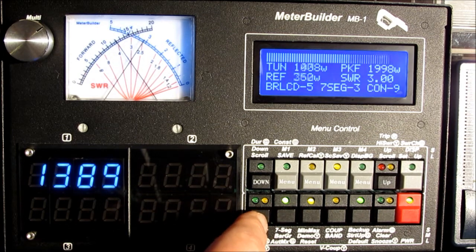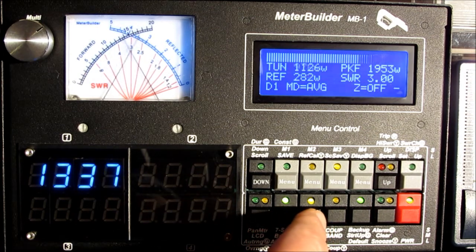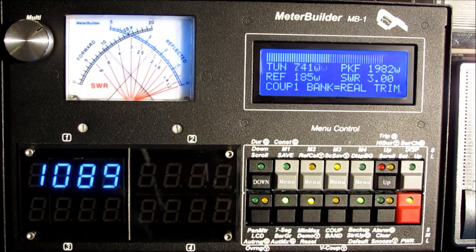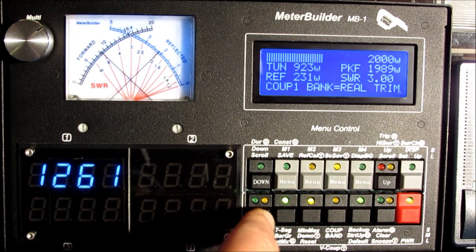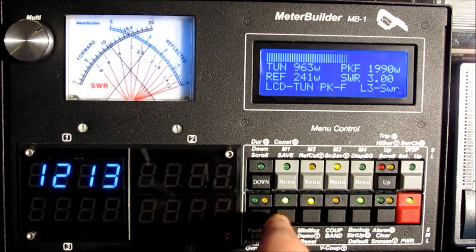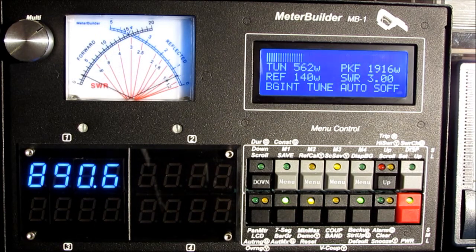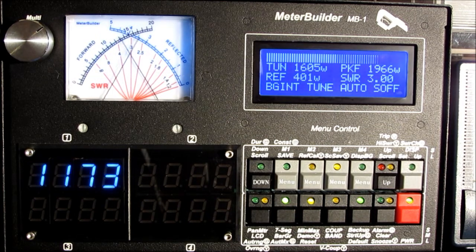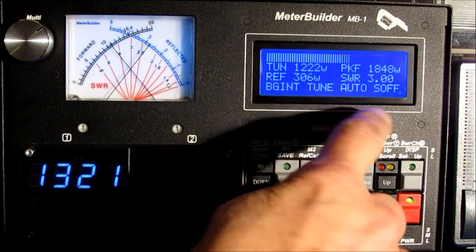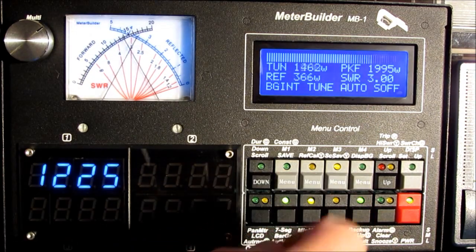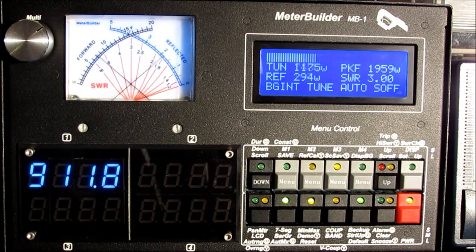If I want to bring up the panel meter menu, 7-segment display menu, min-max menu, or coupler menu, I can do that, and with the multiple push, that'll bring up the LCD menu and bar graph menu. You can quickly get to a menu of interest. Not every menu is selectable with a shortcut button, but most of the commonly used functions are. Once you've selected a menu, you're then going to use one of the 4 menu buttons to modify the meter settings.